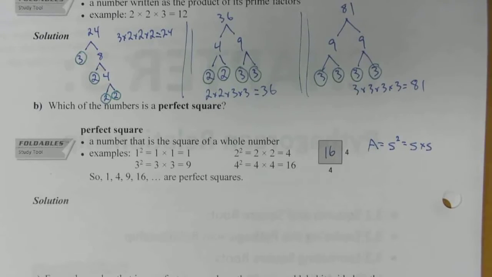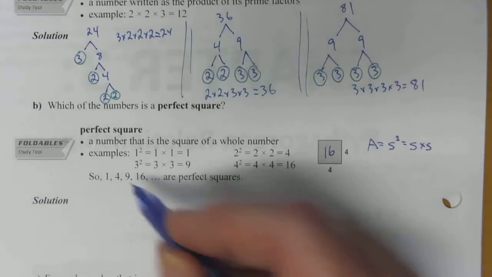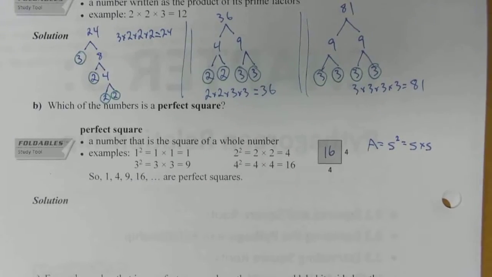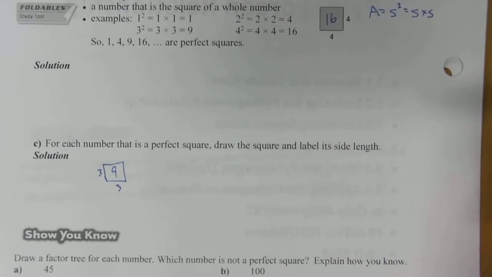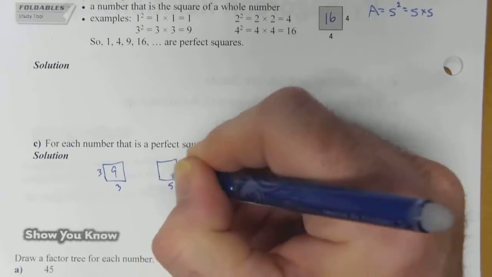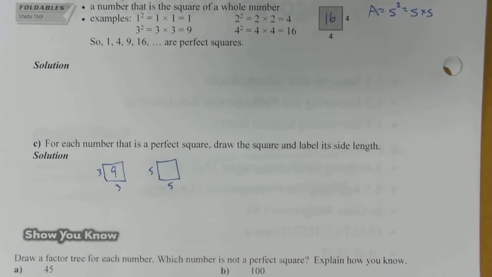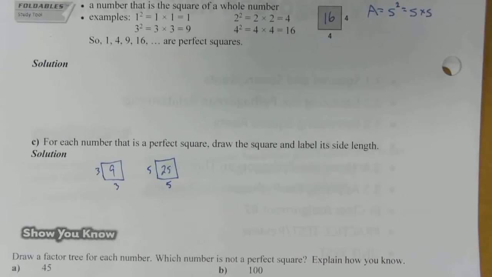So, a few more examples of perfect squares. Well, let's look at a few. If you've got a square that's 3 by 3, it's 9, as was illustrated up there. If you've got a square that is 5 by 5, then the area is 25, and so 25 is a perfect square.